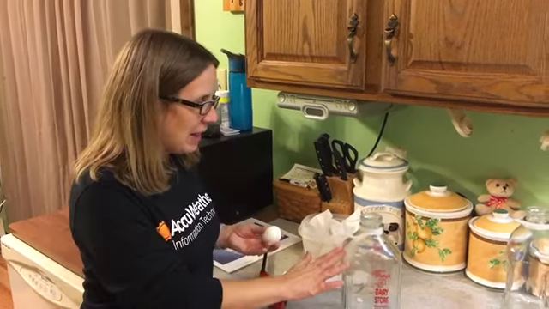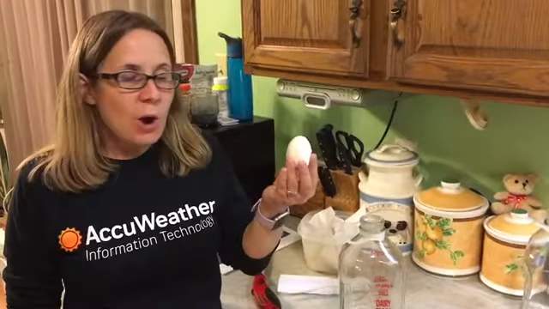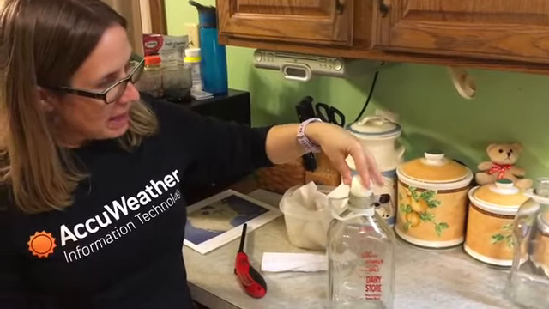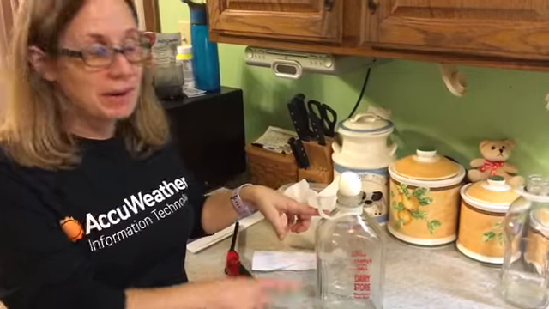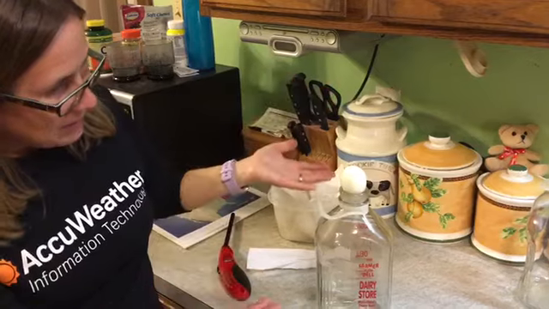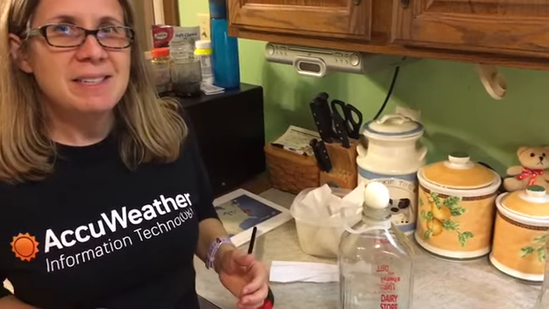So I have this glass bottle here and this hard-boiled egg. Now, if I put the egg on top, that egg is not going into the bottle, right? I mean, I could smash the egg, but right now it's not going in. But let's see what'll happen if I alter something to see if we can get that egg in the bottle.